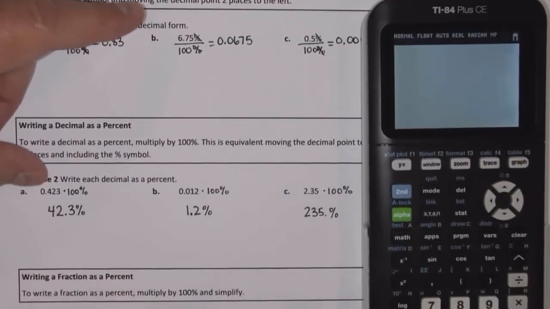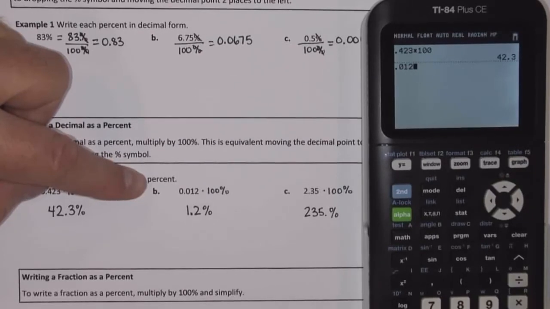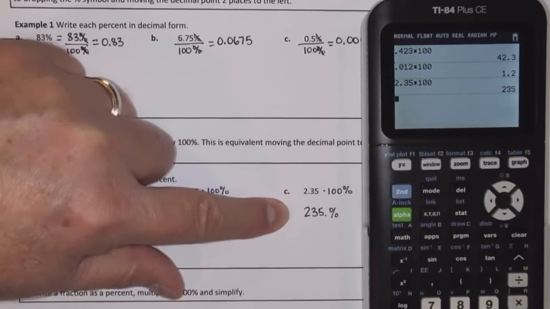Likewise, for example 2, if I take 0.423 times 100, that gives me 42.3%. If I take 0.012 times 100, that gives me 1.2%. If I take 2.35 times 100, that gives me 235%.